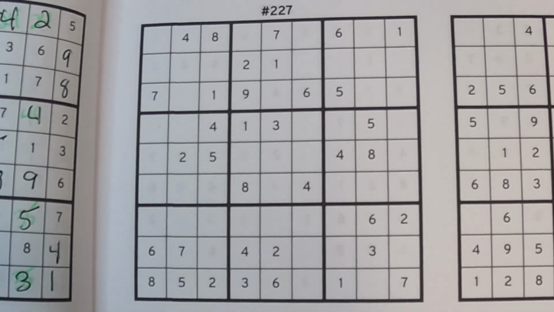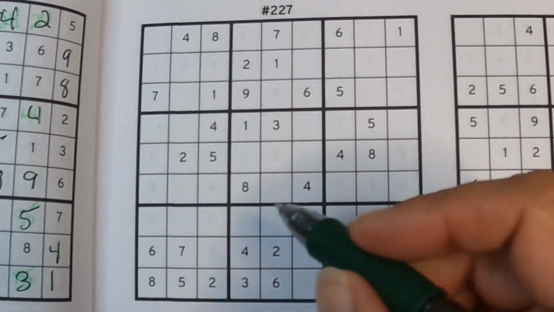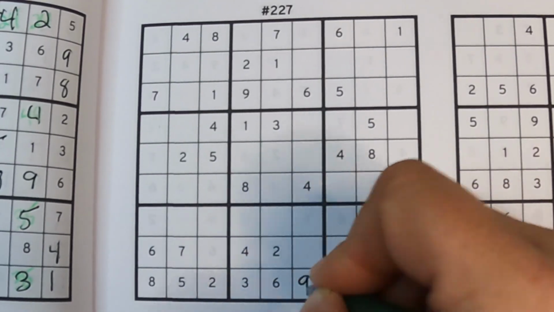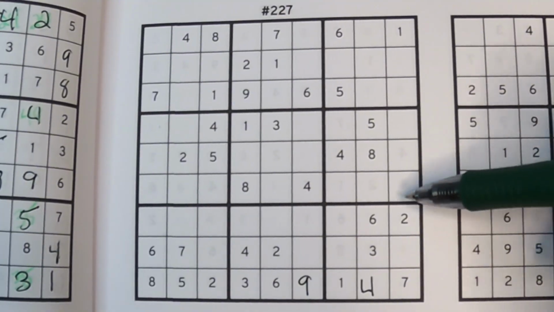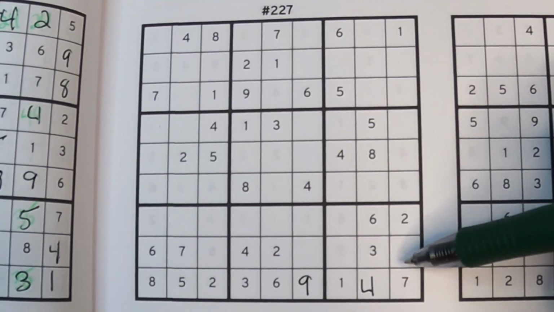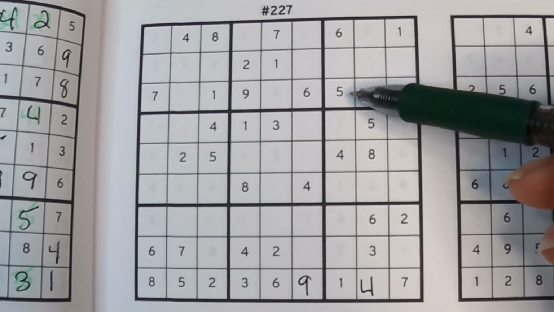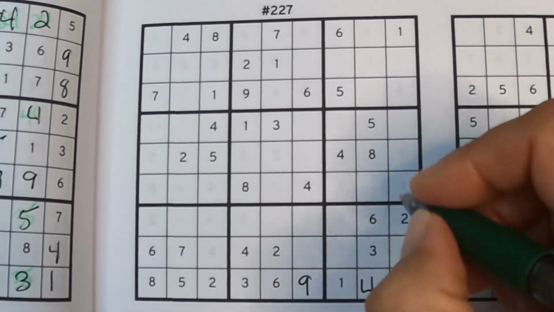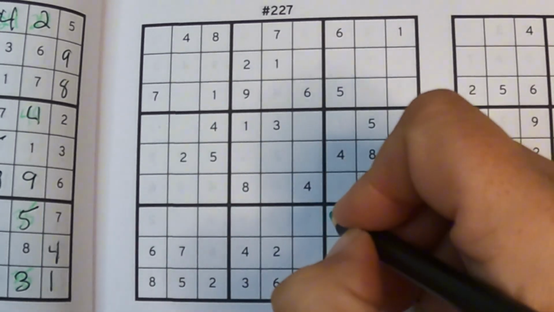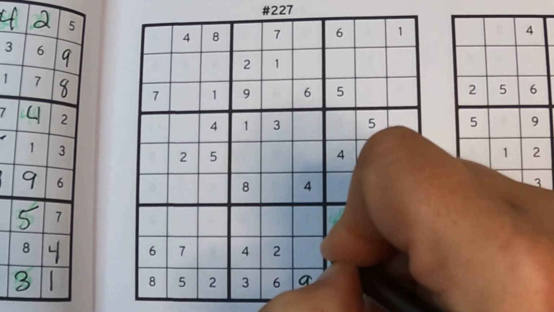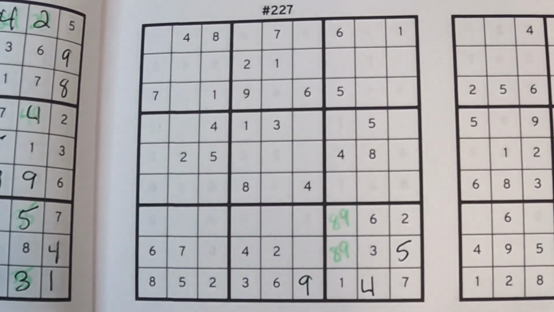If we start with this bottom row, we're missing 4 and 9. We've got a 4 here, so 9, 4. For this box now, we're missing 5, 8, and 9. We've got a 5 covering these two boxes, so our 5 must be here, but I don't see any other help. So 8, 9, 8, 9.